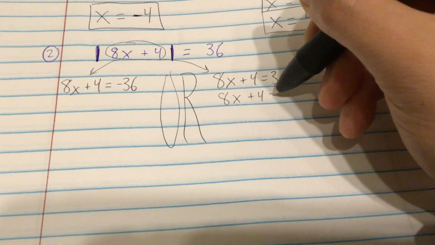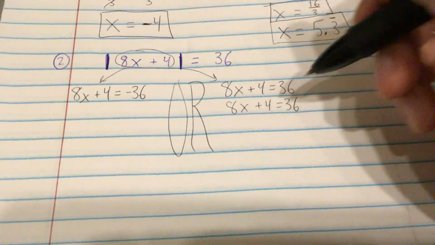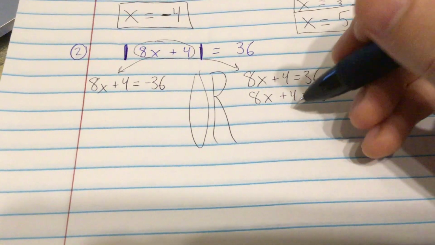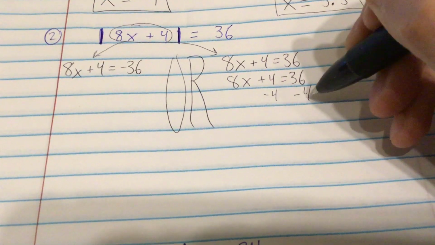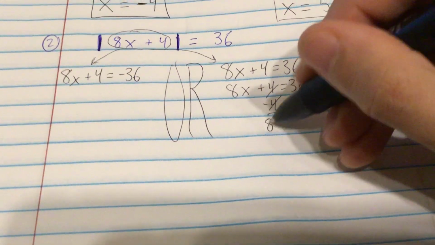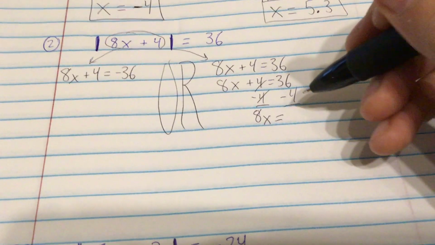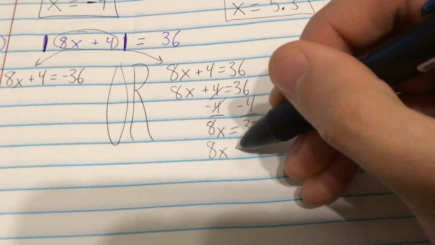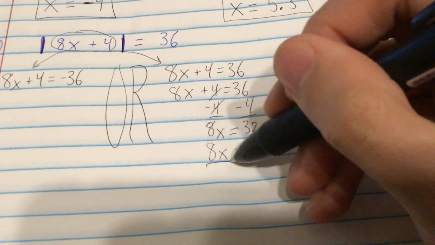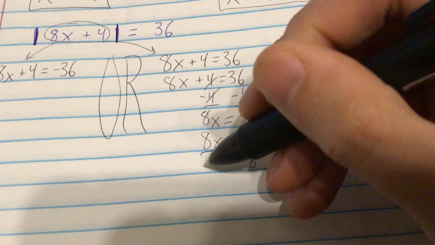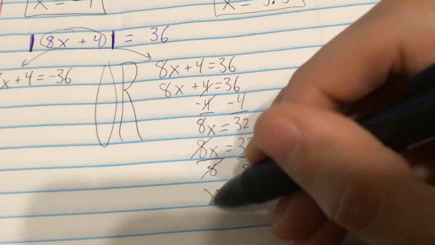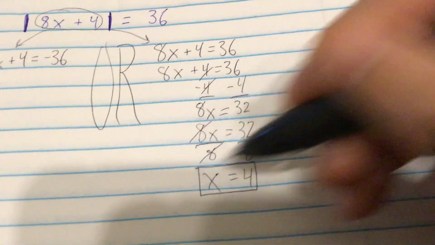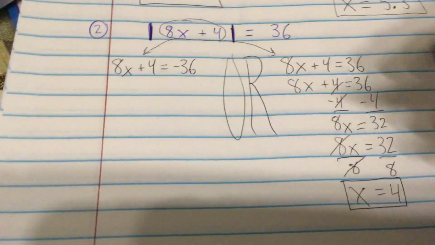So let's solve for the right part of the equation. How do I undo the layers of x in this problem? Well, I'm going to subtract 4 from both sides. So 8x is equal to 36 minus 4, which is 32. So 8x is equal to 32. I'm going to divide both sides of the equation by 8. That cancels out. Now we've got 32 over 8, which is 4. So that's one of the solutions. Let's solve for the other.